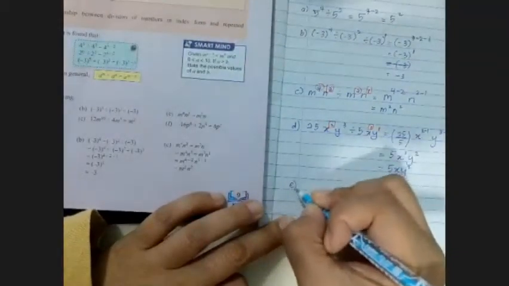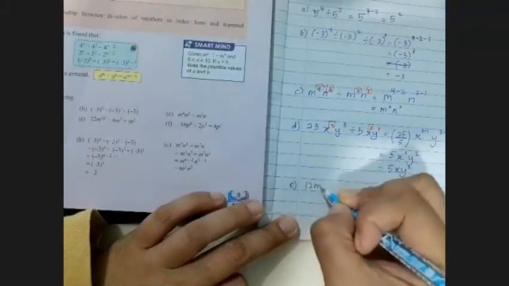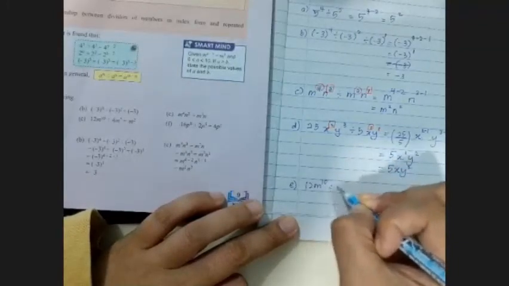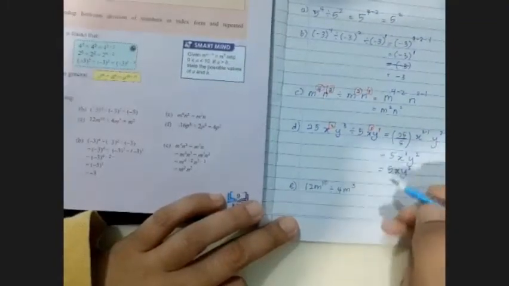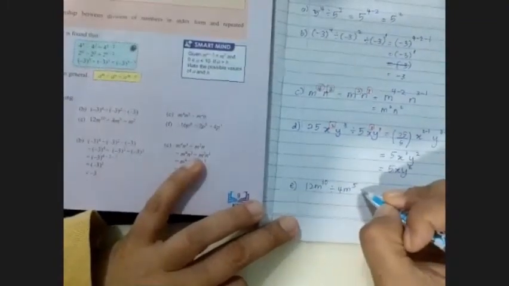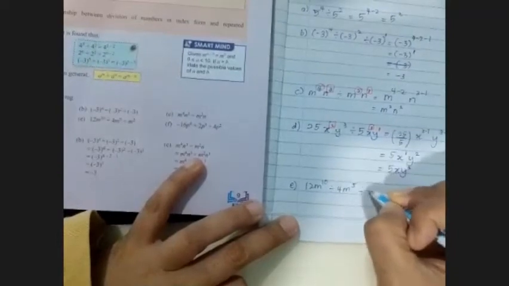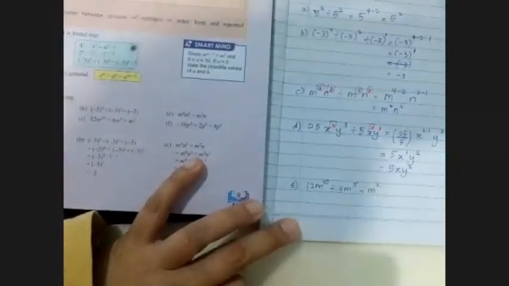Okay, for E. 12m power of 10 divided by 4m power of 5 divided by m power of 2.